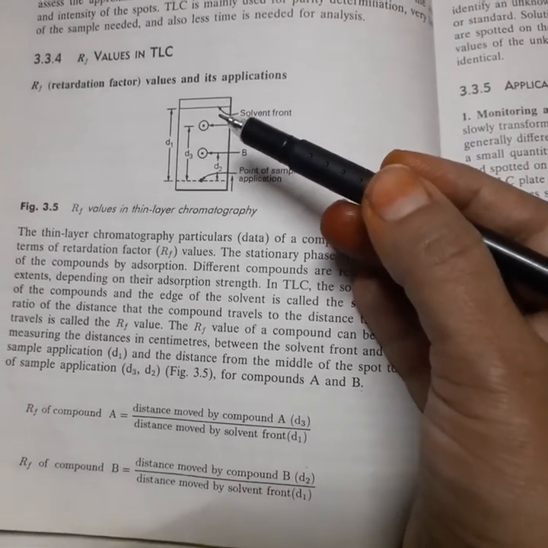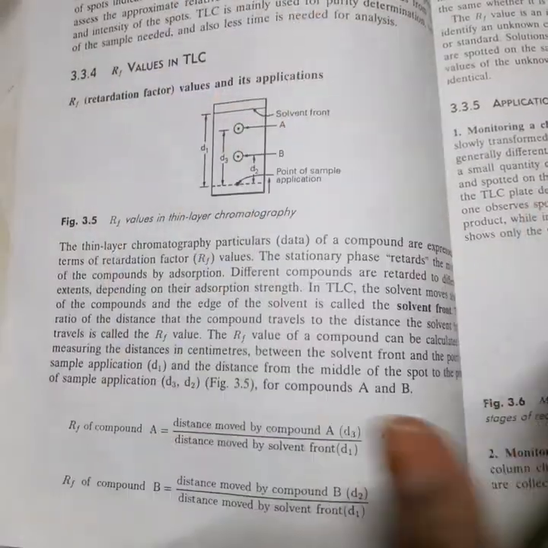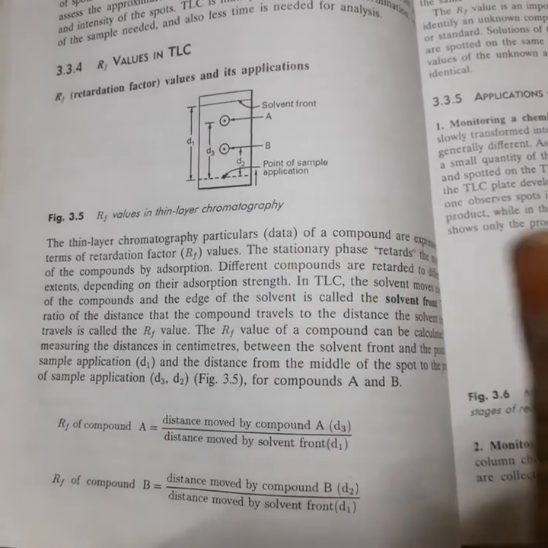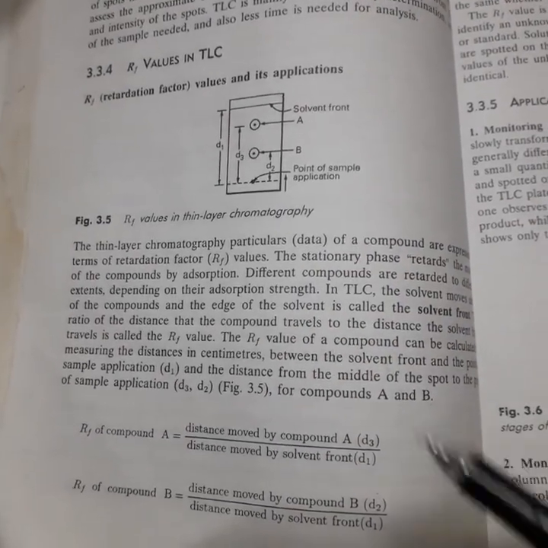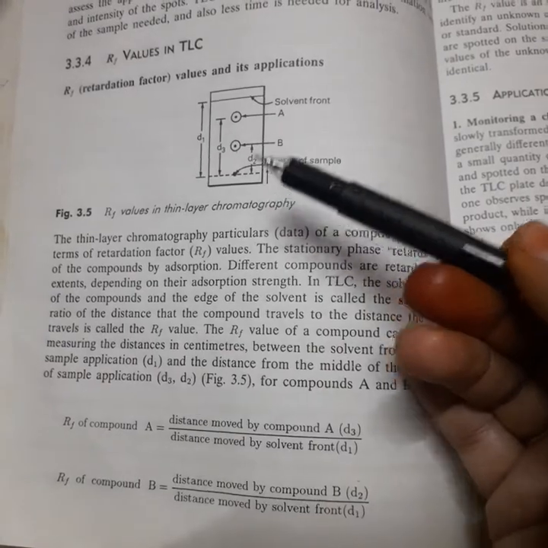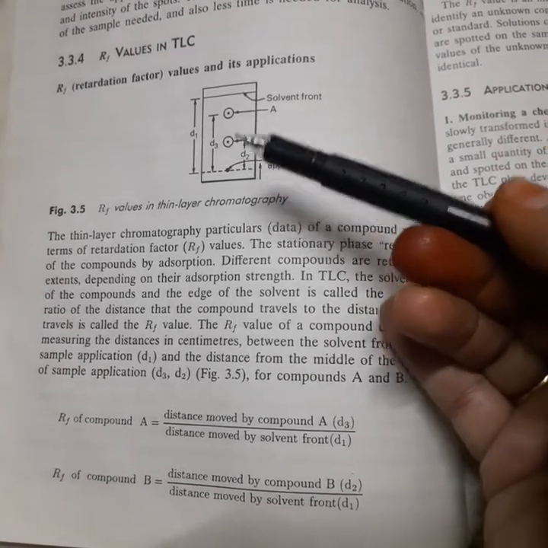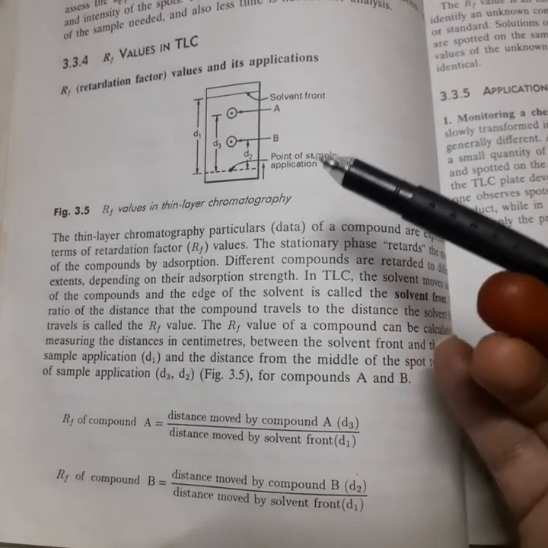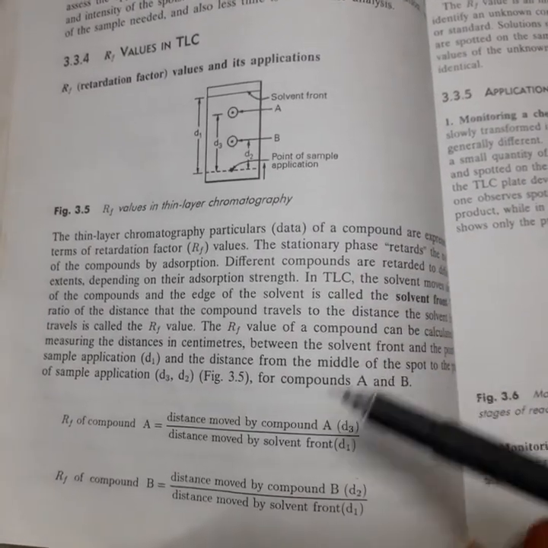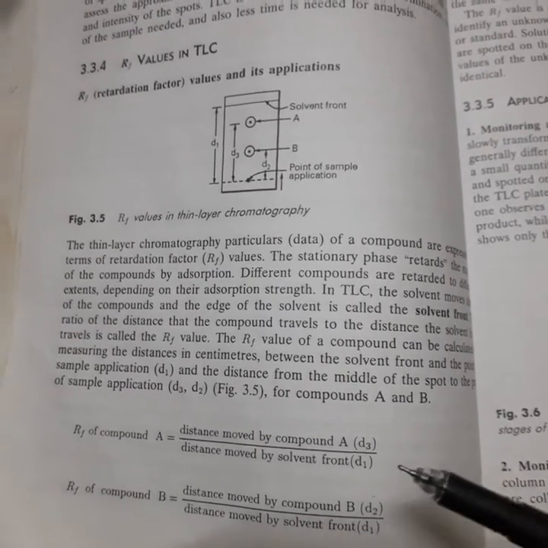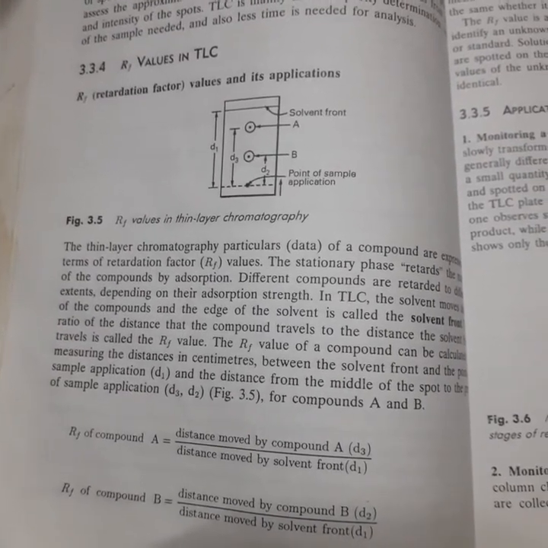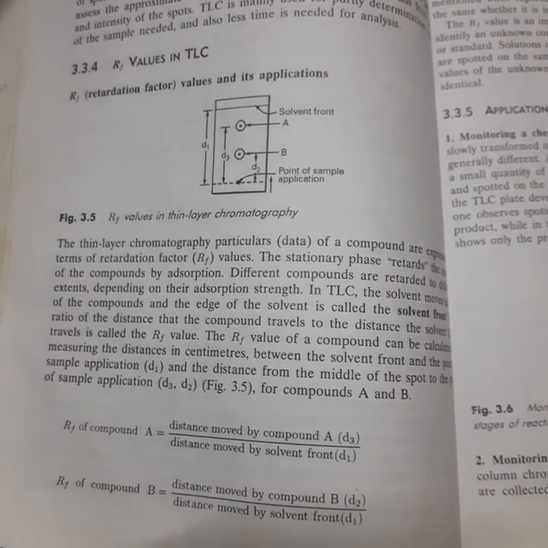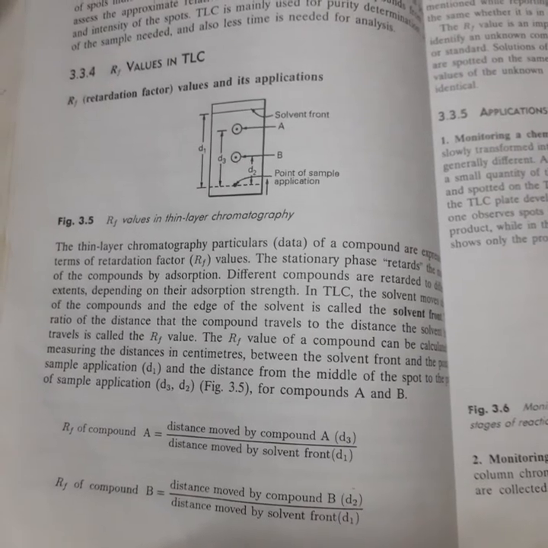Some students may pour silica gel G evenly and somebody may pour it with a greater thickness. So depending upon the thickness of the slurry, as well as the silica gel or alumina we are using for preparing the slurry, and the solvent phase we are using, the RF values will change.